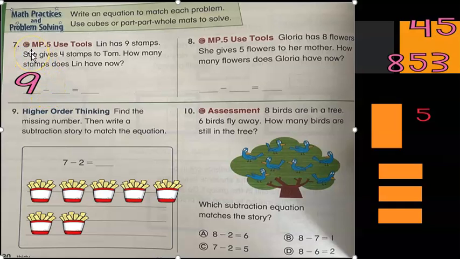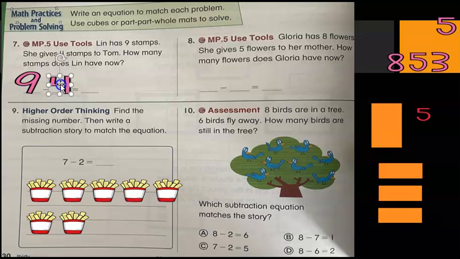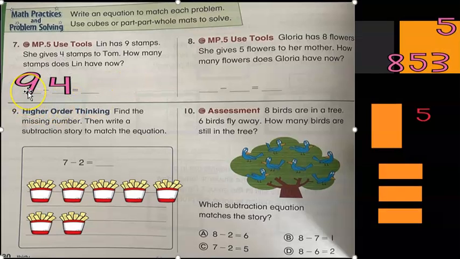Let's keep reading. She gives 4 stamps to Tom. How many stamps does she give to Tom? 4. So let Mr. Begay grab 4. Let me put 4 right there. So look, here's our subtraction equation coming together. 9 minus 4 equals. Now first graders, there's no pictures for us now.